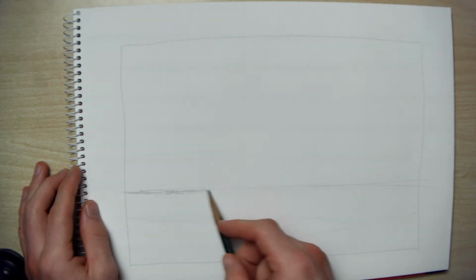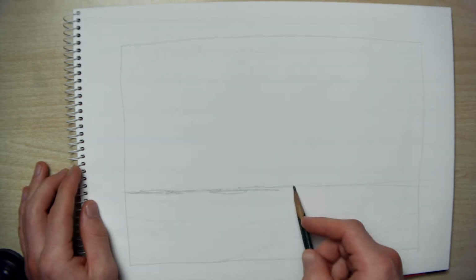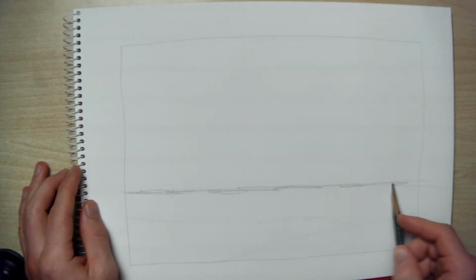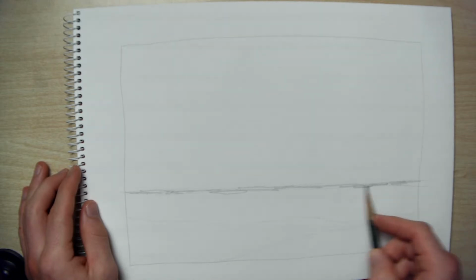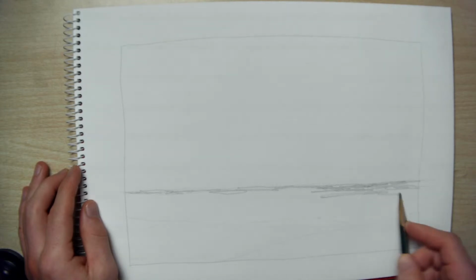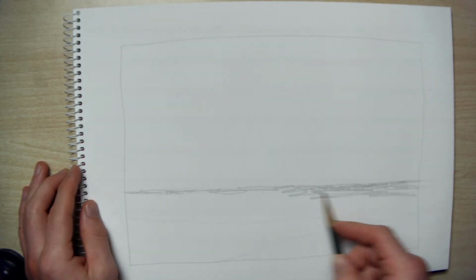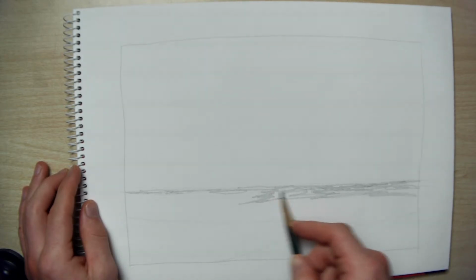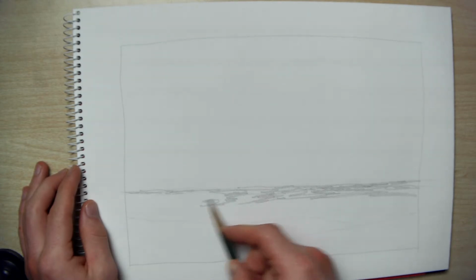Okay, now let's just have some stuff going on here. Something in the background. Rather smaller movements back here.